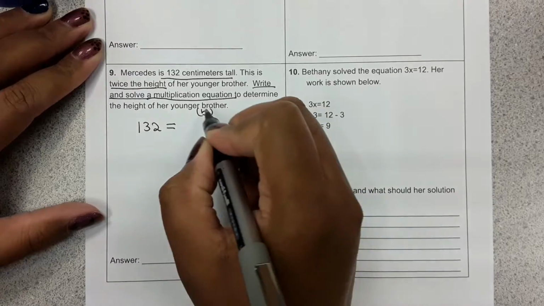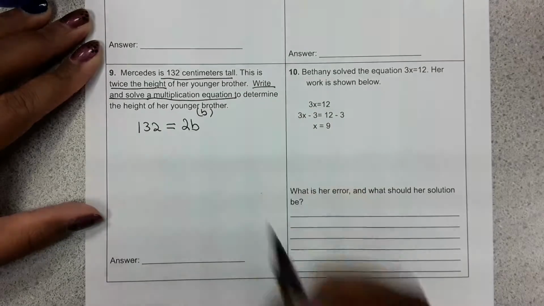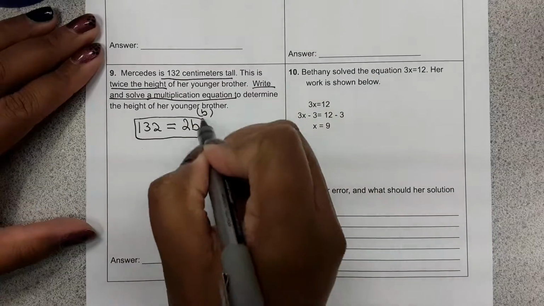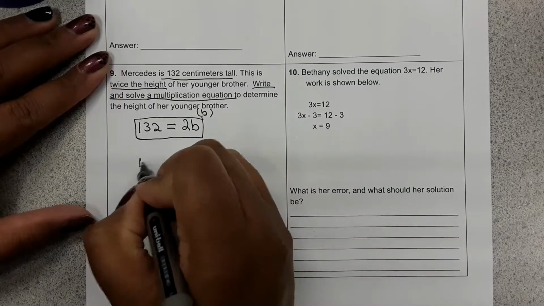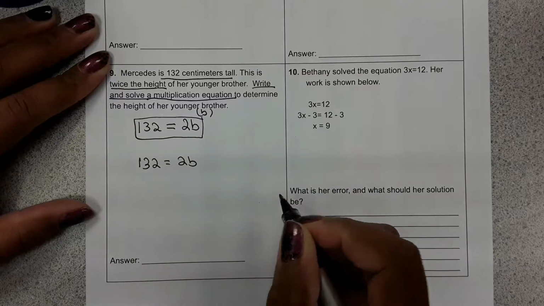I'll just say b for younger brother's height. So it'd be 2 times b, or we can write 2b. Here is our equation to represent the situation. Up next would be to solve it. So I have 132 is equal to 2b, or 2 times b.